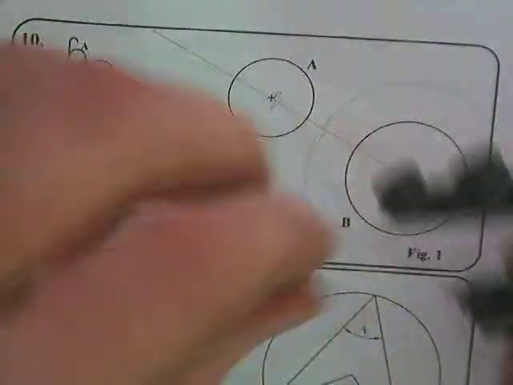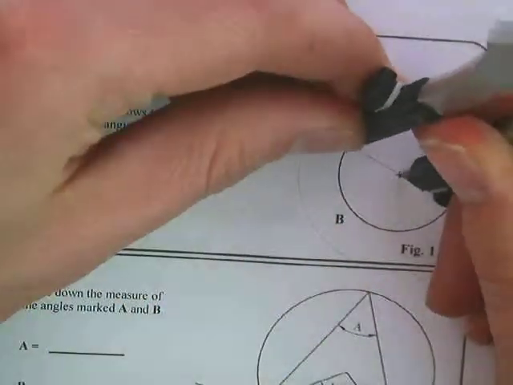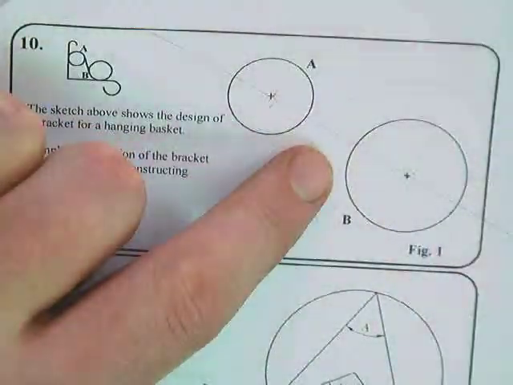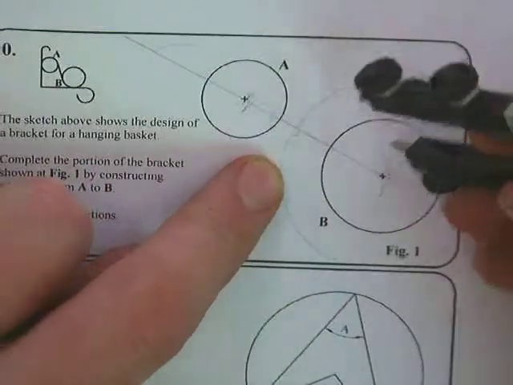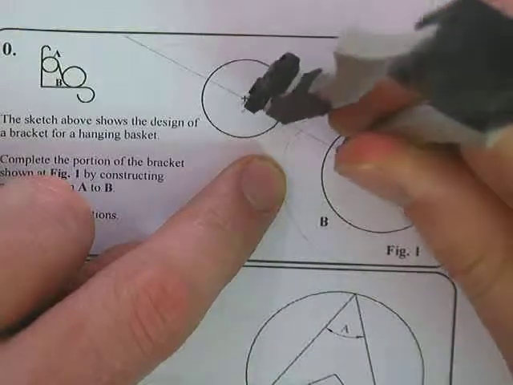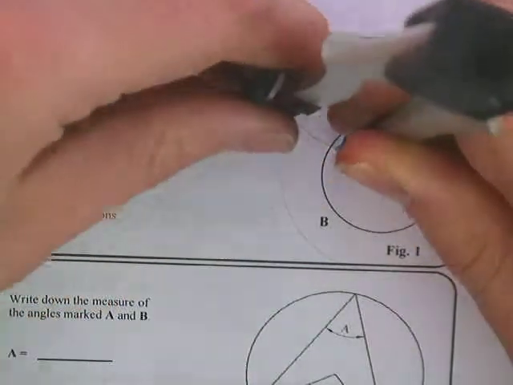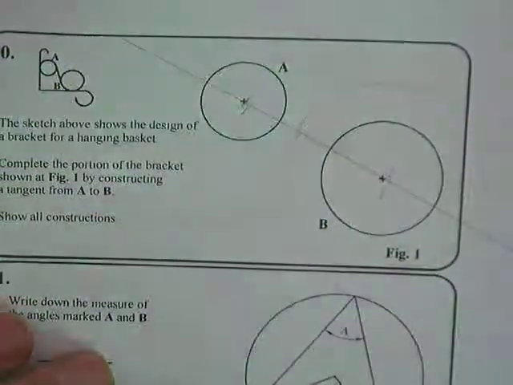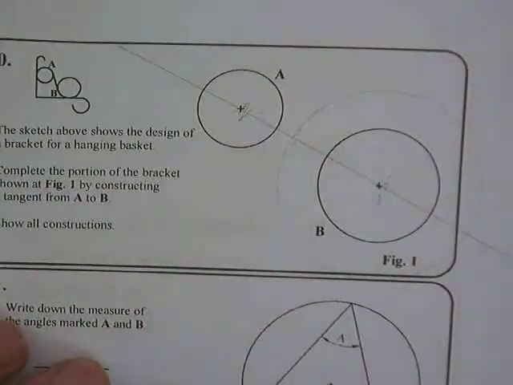Okay, I'll show you first. I'll show you again. Set your compass to the first radius. Okay. I keep the compass set to that distance. Alright. I then bring it up to this next one here, okay? And I just simply add it on. Alright? So you go ahead and draw your construction circle then.